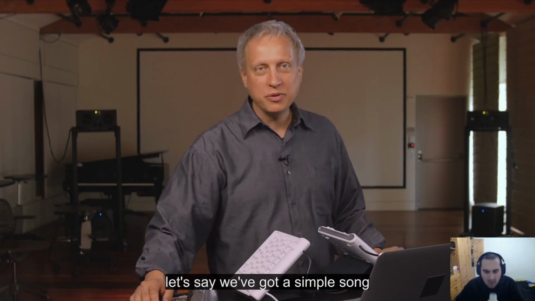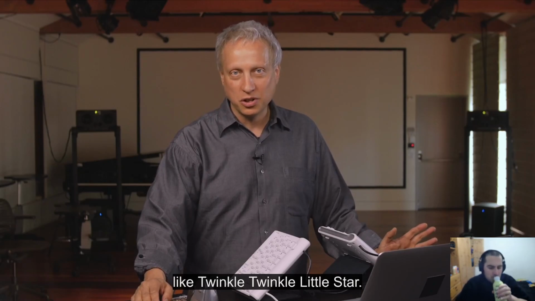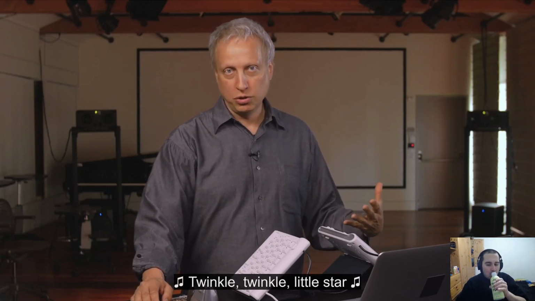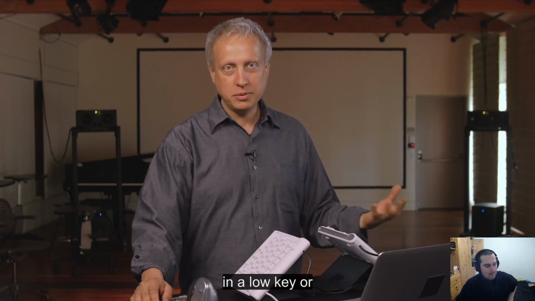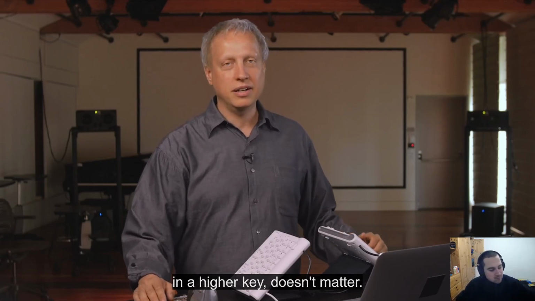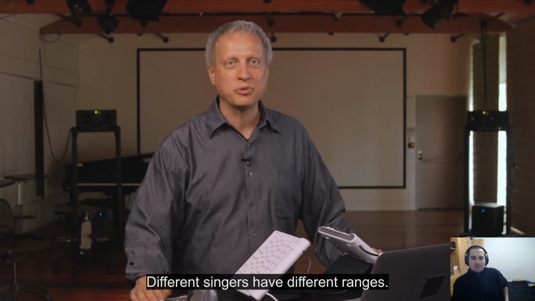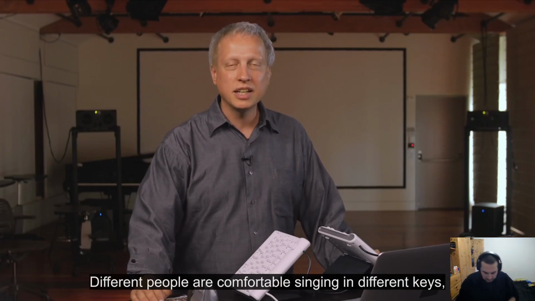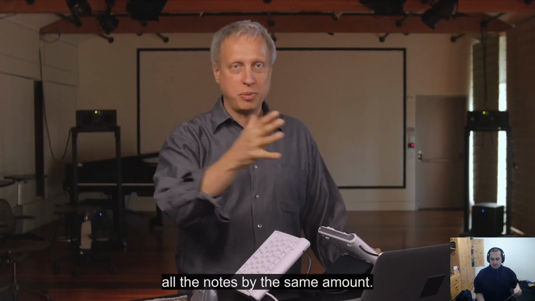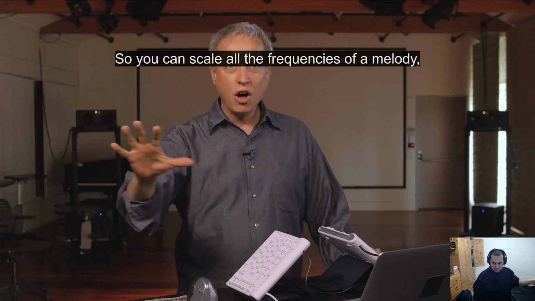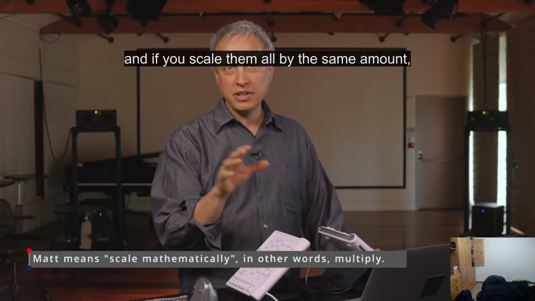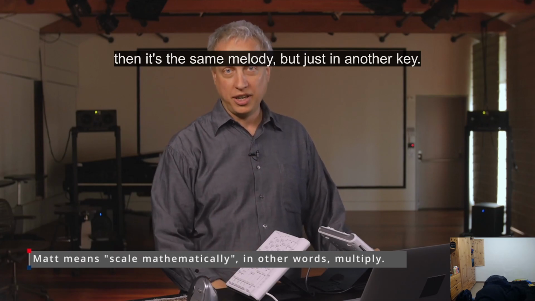So let's say we've got a simple song like Twinkle Twinkle Little Star. So you can sing that song in any key. If it's Twinkle Twinkle Little Star in a low key, or in a higher key, doesn't matter. Different singers have different ranges, different people are comfortable singing in different keys, so it's the same song even if you move all of the notes by the same amount. So you can scale all the frequencies of a melody, and if you scale them all by the same amount, then it's the same melody but just in another key.